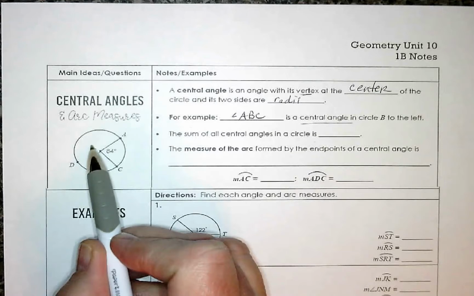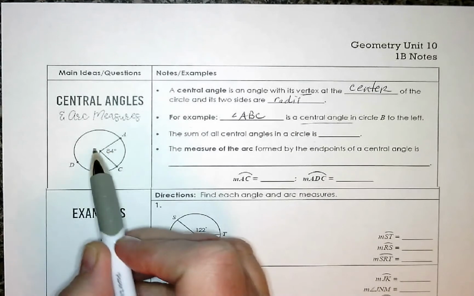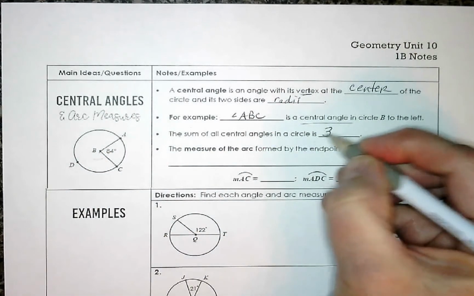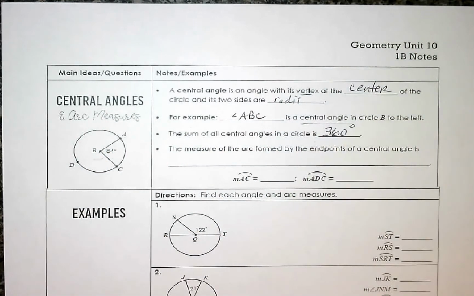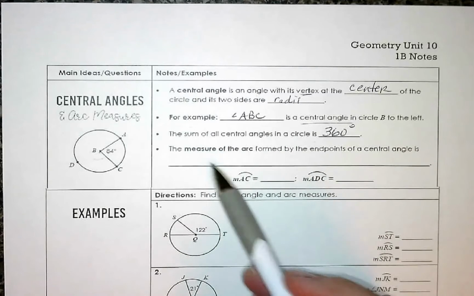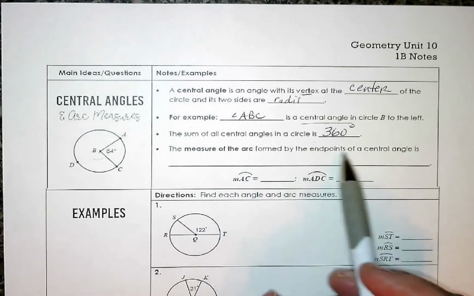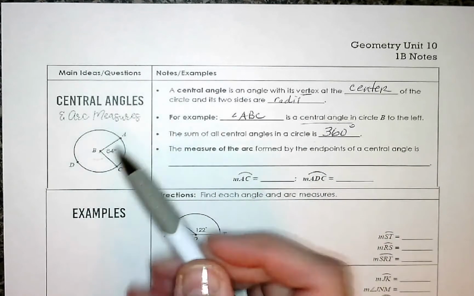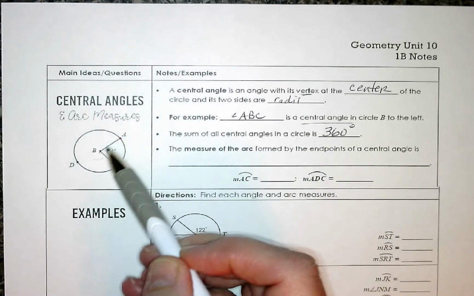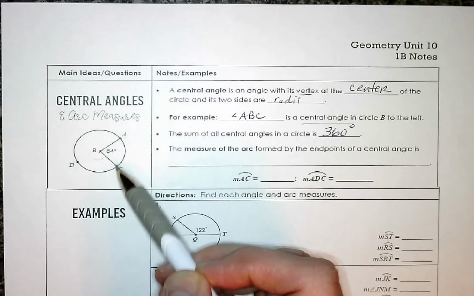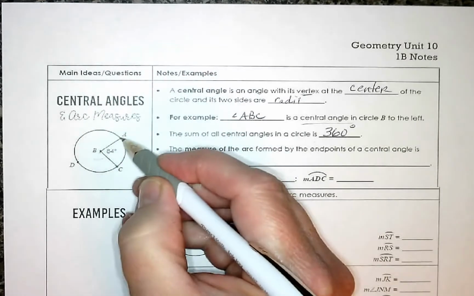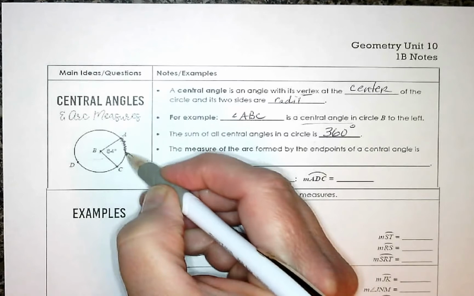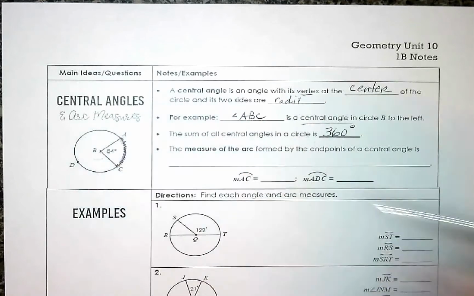If I would take all of the central angles that go around that center point, they would total 360 degrees. If we want to find the measure of the arc formed by the endpoints of the central angle, so what does that mean? If I look over here at my central angle ABC, where the endpoints of the angle are, from A over to C, we can determine how many degrees that arc is going to be.